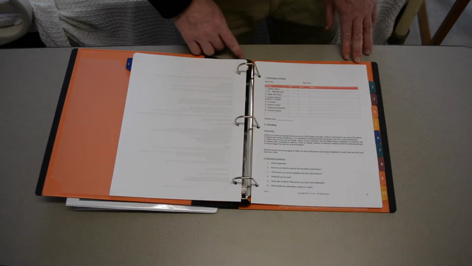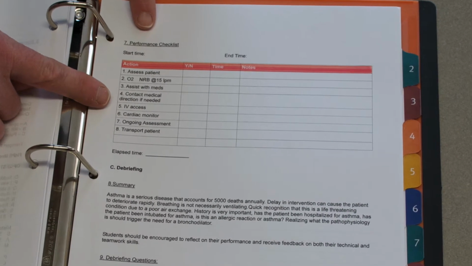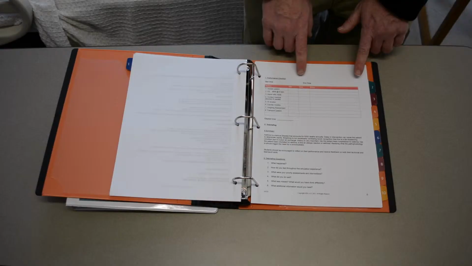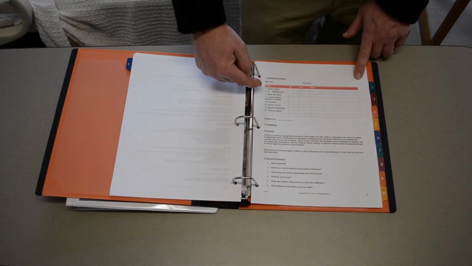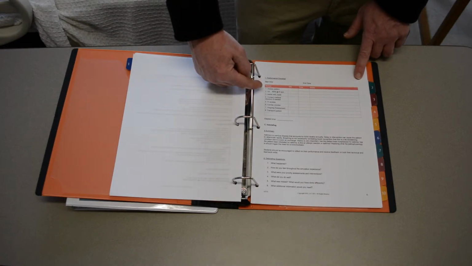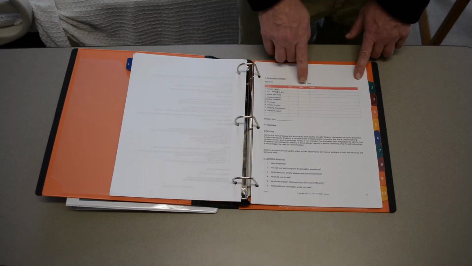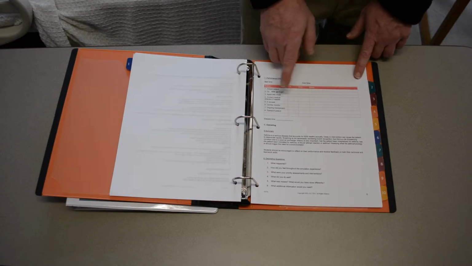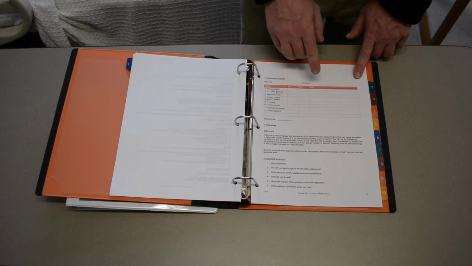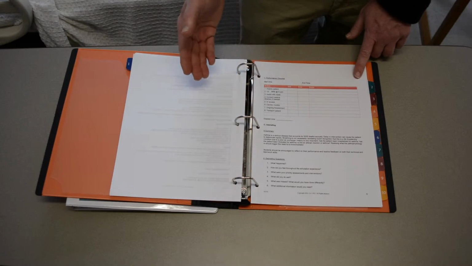The third part of the system is the post-performance or debriefing section, and in here we have a performance checklist which can be completed after the scenario or while it's run, listing once again the expected actions of an expert clinician, were they performed, yes or no, at what time they were performed, and any notes that the observer wants to record regarding performance of a specific technique, such as technique was well performed, not performed, dosage incorrect, etc.